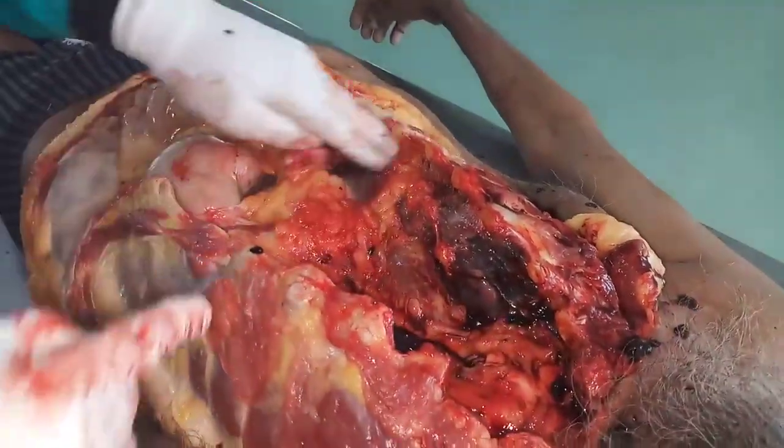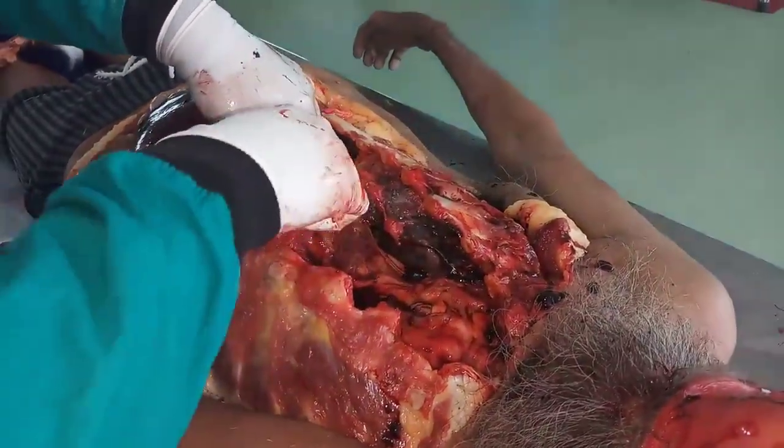I will try to remove the liver first. Let's first remove the liver.